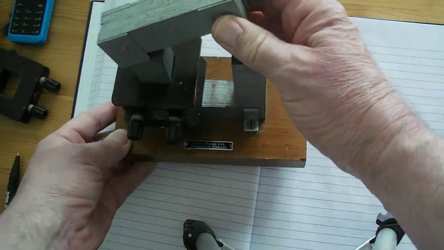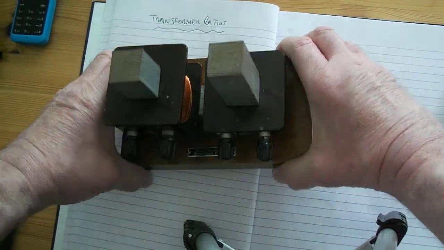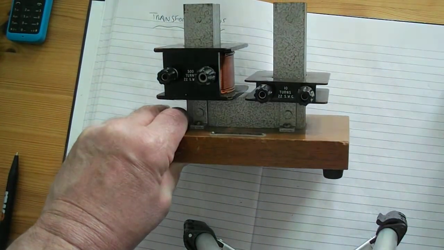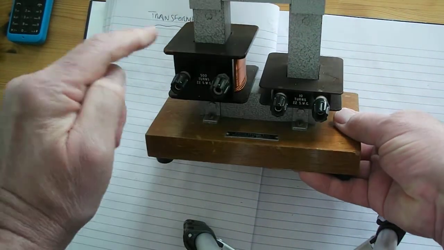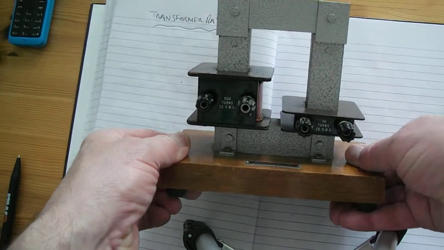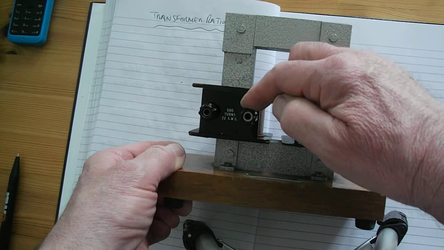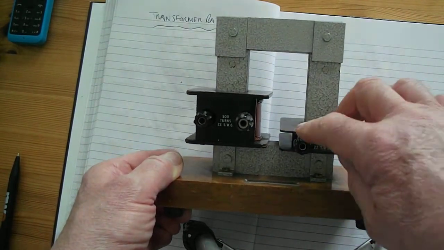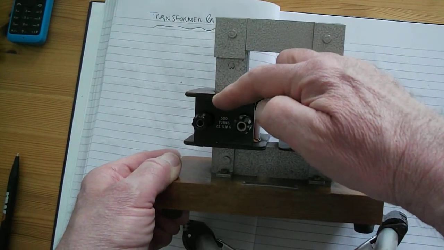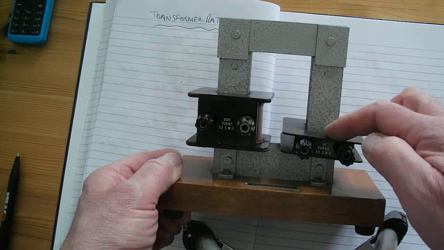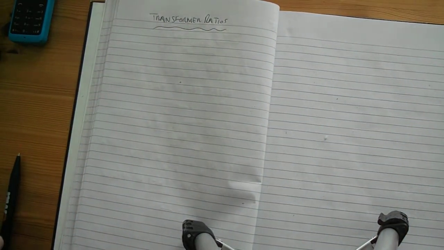On the secondary I'll now slip over a coil there, and that's got 10 turns on it. So there we have a typical transformer with a primary and a secondary. And if an alternating voltage is put on this primary, an alternating voltage will appear on this secondary. But it depends on how many turns of copper are on the primary and how many turns are on the secondary.